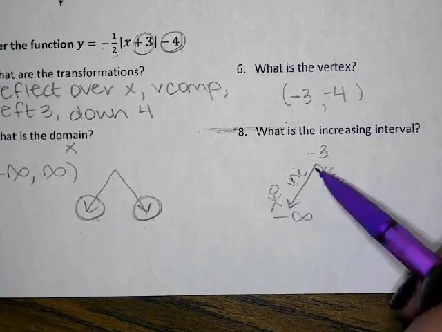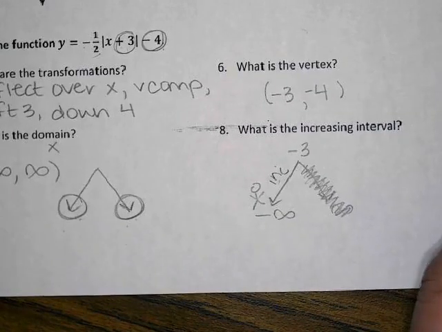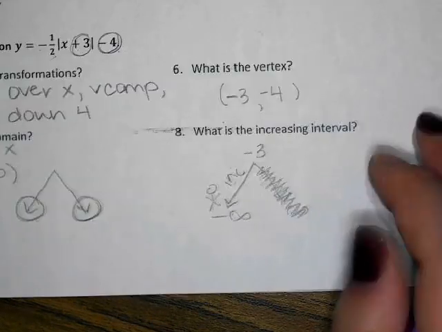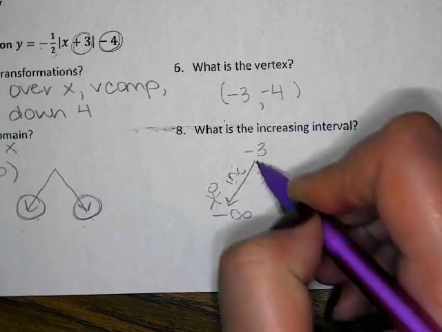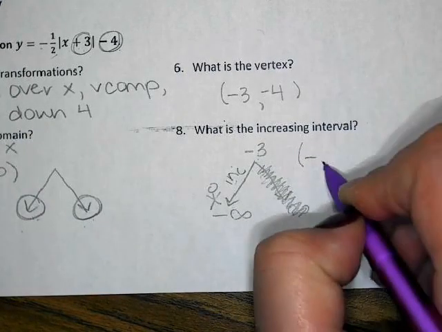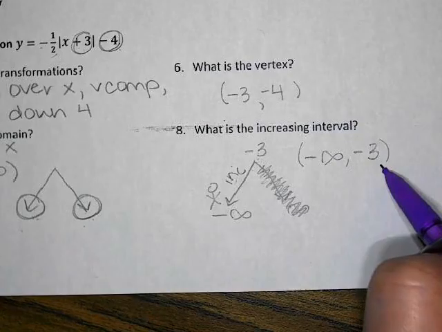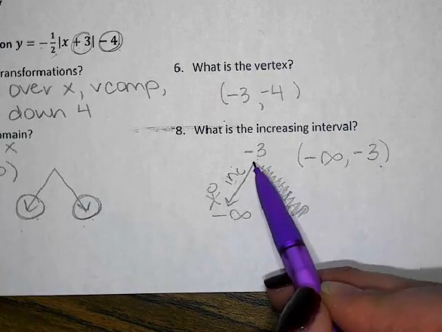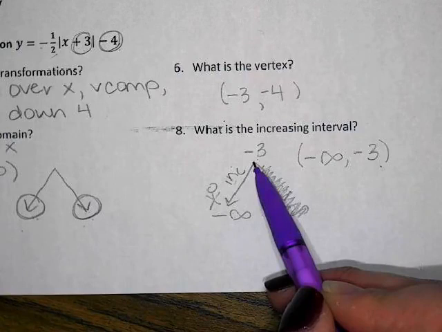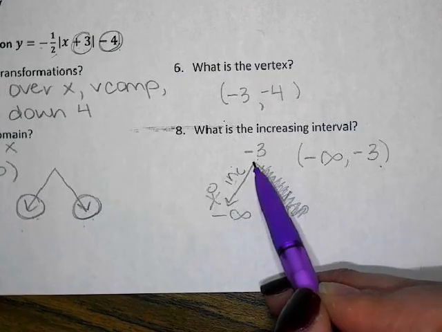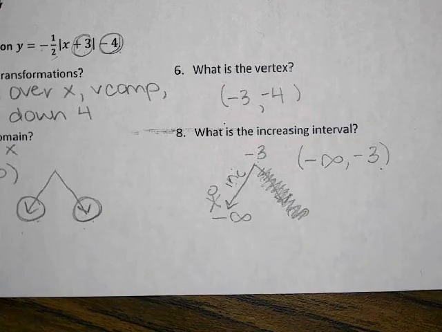And what numbers do you see on either side of the word increase? What numbers are there? -infinity on the left side, -3 on the right side, and so those are the numbers we put in our answer. And then remember, we put a parenthesis with the -3 because if the stick figure was standing at the very top of the picture, he would not be actively walking uphill. It's in between uphill and downhill. He's not doing one or the other. He's just standing there at the top. Okay? All right.